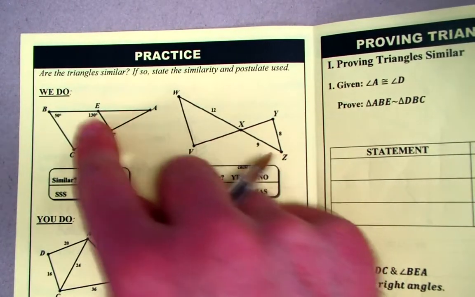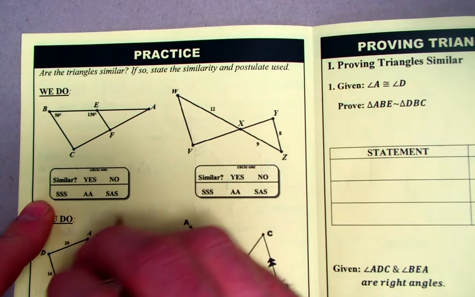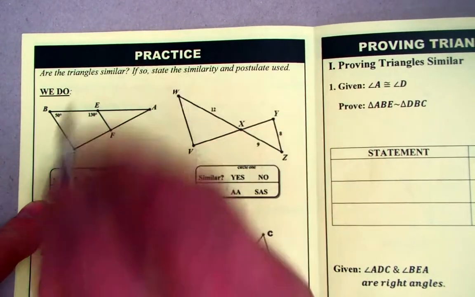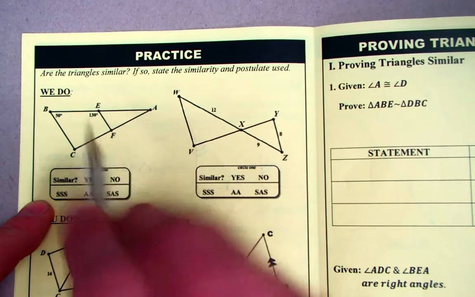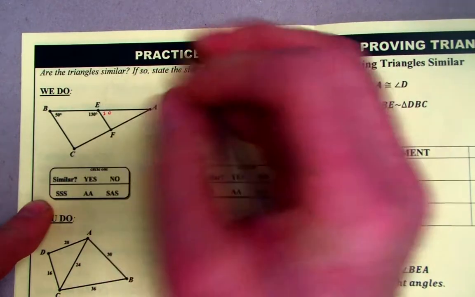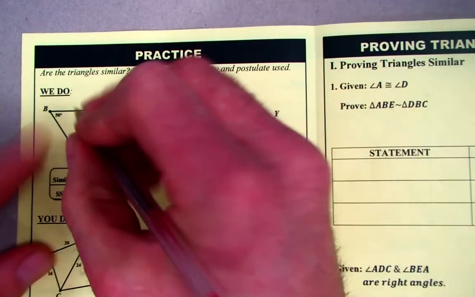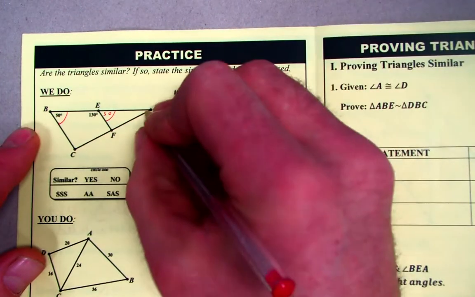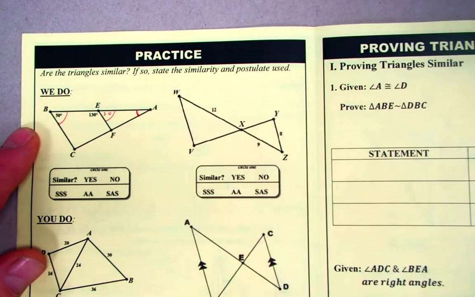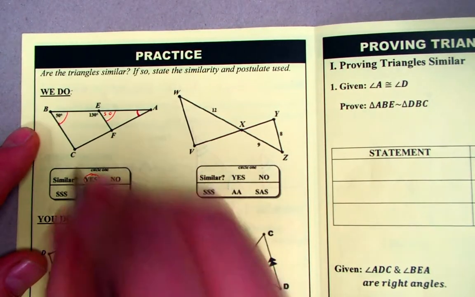So we're just checking, are the two triangles similar, and if they are, by what criteria? So the first one, well, we can see that this is 150, this is 130. So the supplement of this is also 50. Okay, what that tells us is that 50 is congruent to 50, and both triangles share angle A. So by angle, we know that those two triangles are similar.